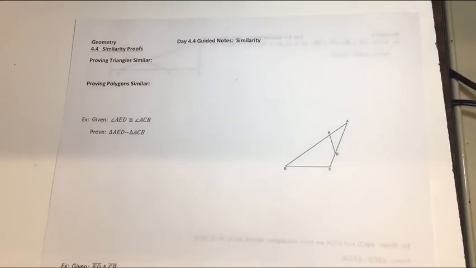We're talking today about some proofs using similarity. And as we talk about proofs, there's some things I can show you as far as shortcuts go, but really we're just trying to show what we know to be true about these figures, especially triangles, using the reasons for triangles to be similar that we've already talked about.